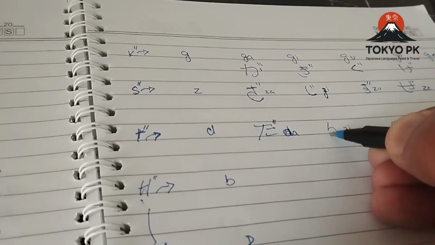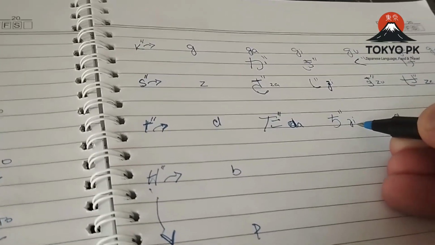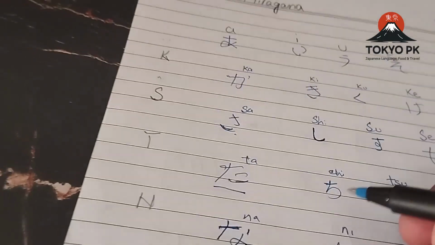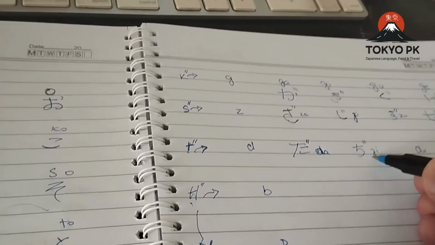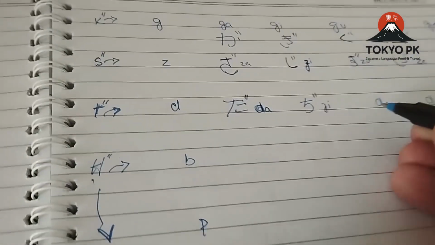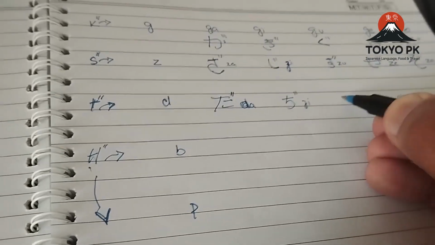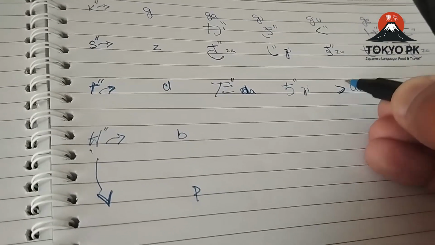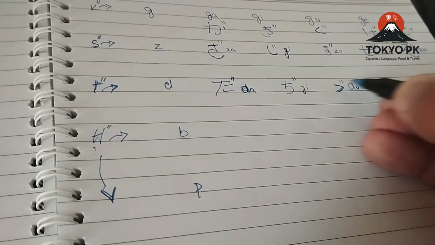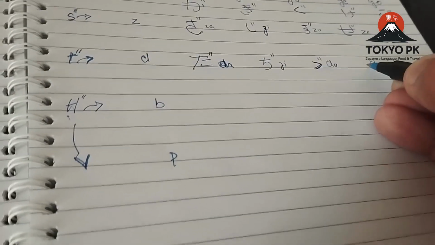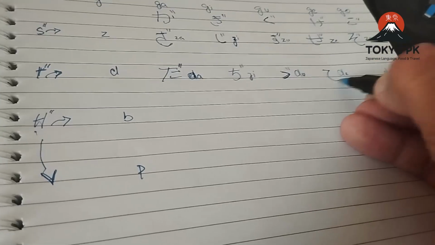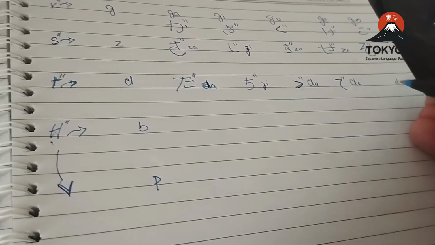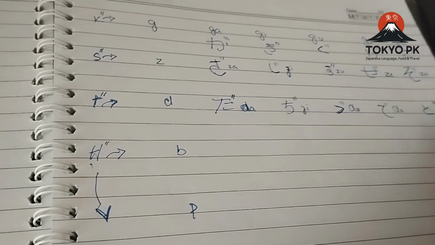Okay, and then a double quote will make it da. Now G, it becomes G. Previously it was G, now it becomes G. Okay, same character, but double quote will make it G. Now do, it was tu before, now it becomes tu, double quote. Now this was te, now it becomes de, double quote. How do we write do? You remember to? Same thing goes here, to, double quote.